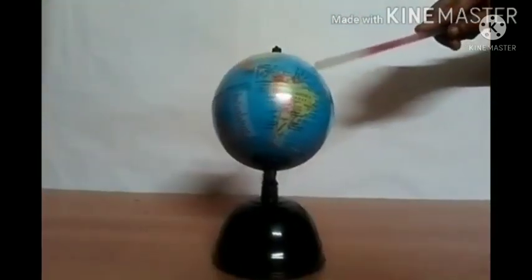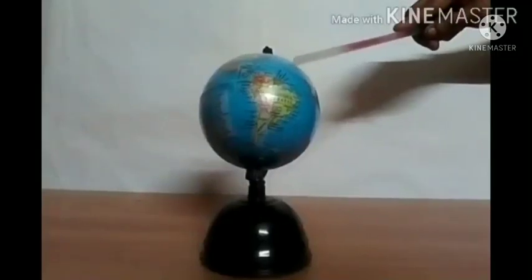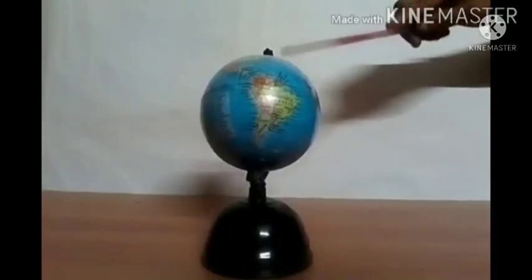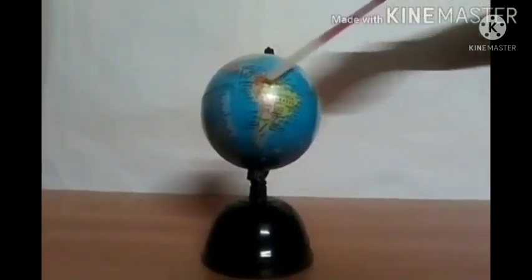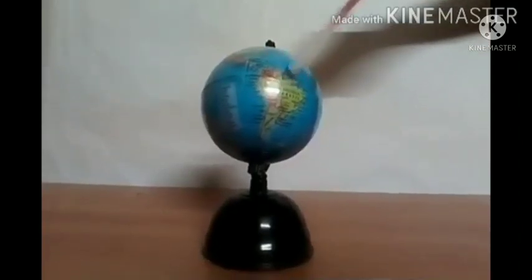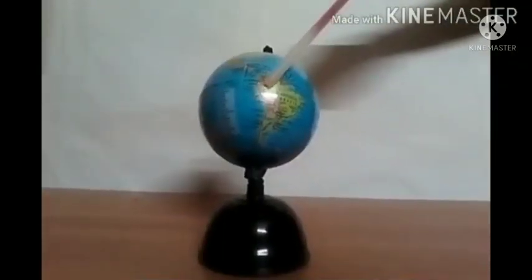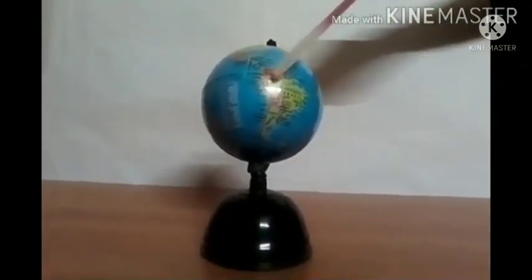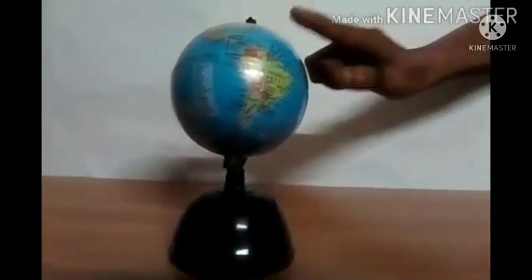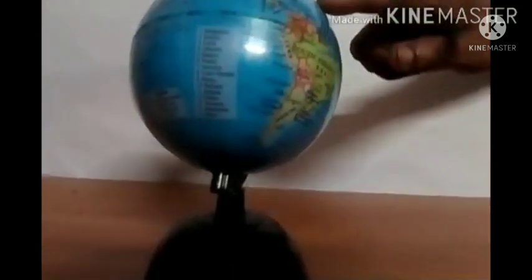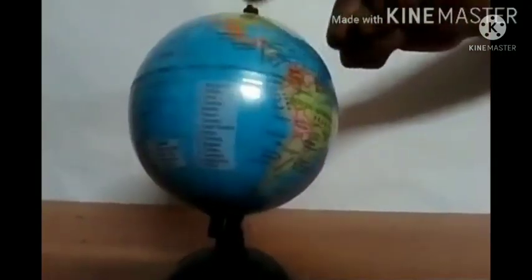Here, these blue portions are water bodies. These are called oceans. Then the brown portions are land areas, the continents. Listen here, this is a globe. Blue color portions are water bodies, and brown color portions are land areas.